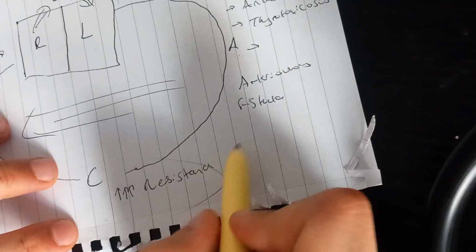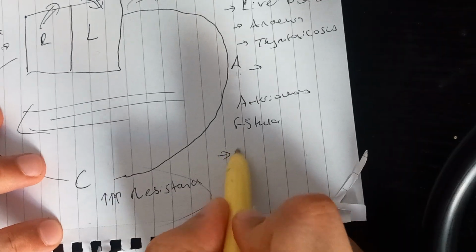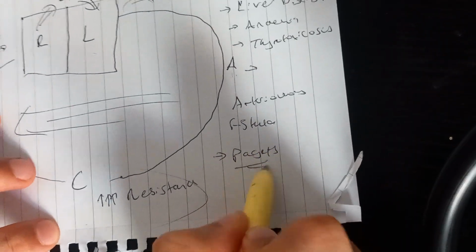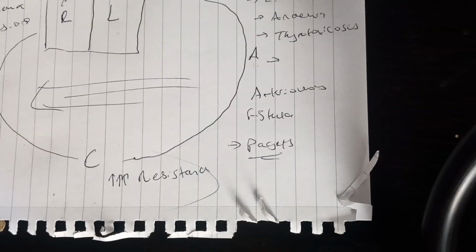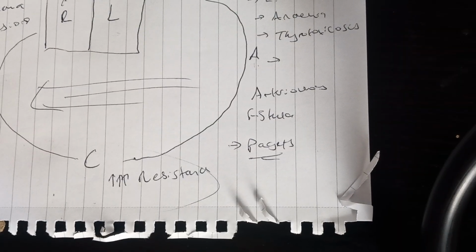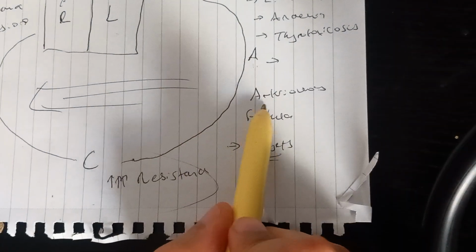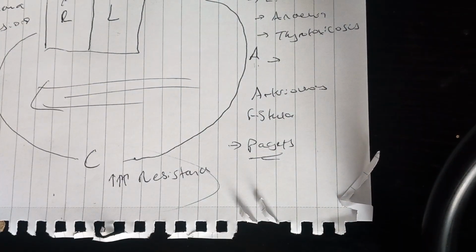One more disease I forgot to put is Paget's disease, and this sometimes comes up in exam questions. So Paget's disease of the bone, you have this disordered osteoblastic and osteoclastic formation in the bone, which essentially means you have these abnormal connections, this low resistance flow state throughout the bone, which almost acts like an AV fistula and really shifts blood back to the heart quickly.